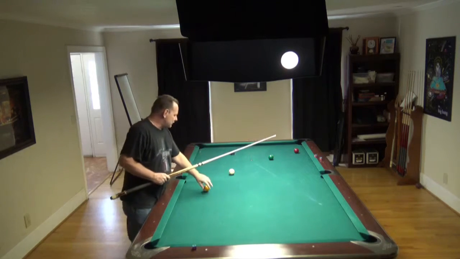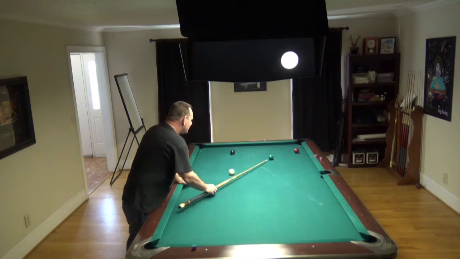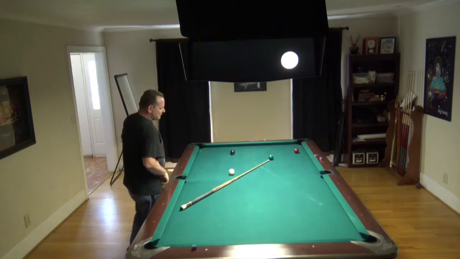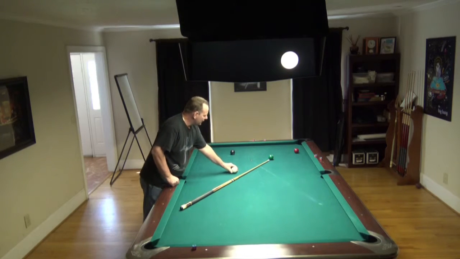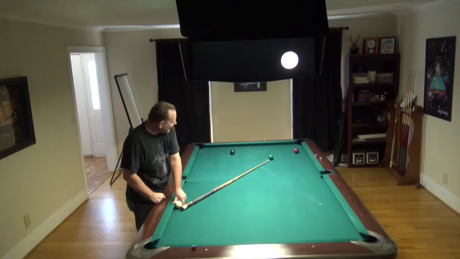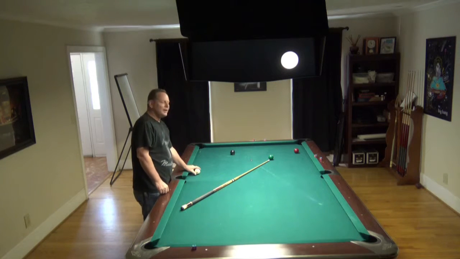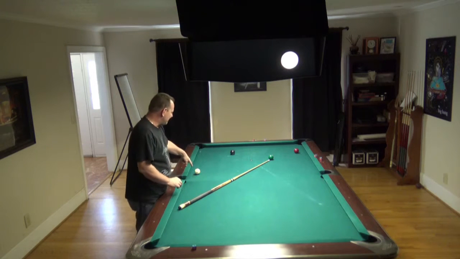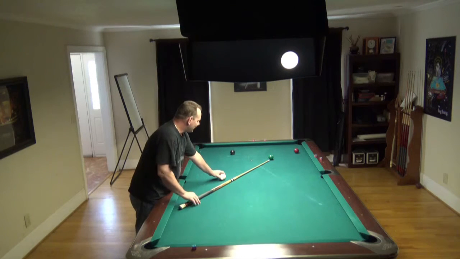But the interesting thing about this is, if we leave that center line out there, it really doesn't matter whether the cue ball's here, or here, or here, or all the way back here, or over here, as long as it's past that center line. That might be a little tough, getting a little out there.